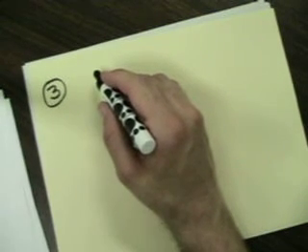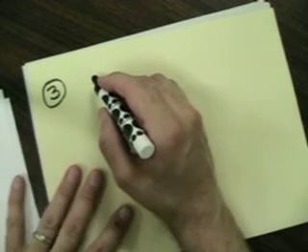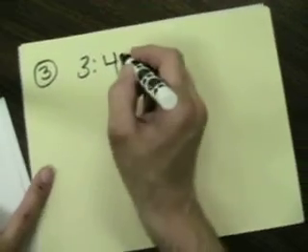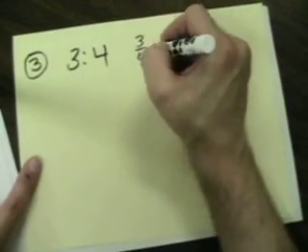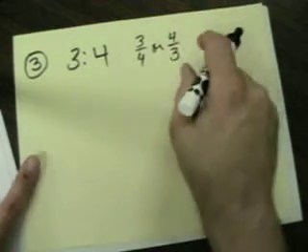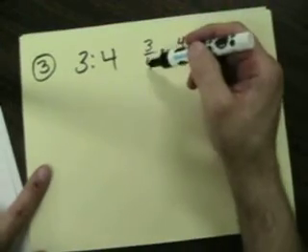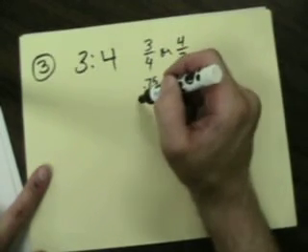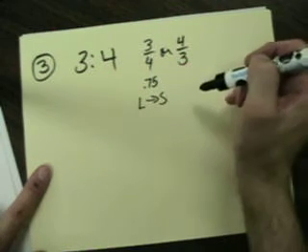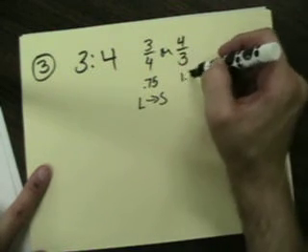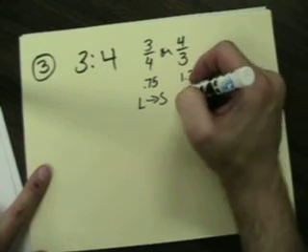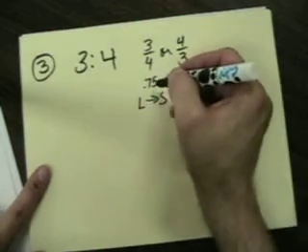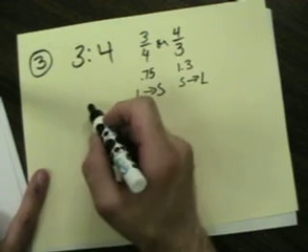Problem number 3 says 2 figures have a ratio of similarity of 3/4. I know it's either going to be 3/4 or 4/3, depending on which direction we're going. It's easy to tell which way you're going. 3/4 is 0.75. If I multiply by that, I'm going from large to small. And 4/3 is 1.3, which tells me I'm going from small to large, because a scale factor bigger than 1 makes things bigger, and a scale factor less than 1 makes things smaller.